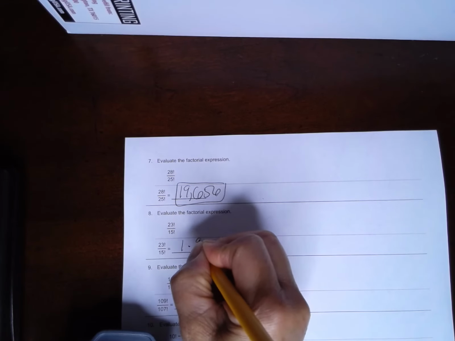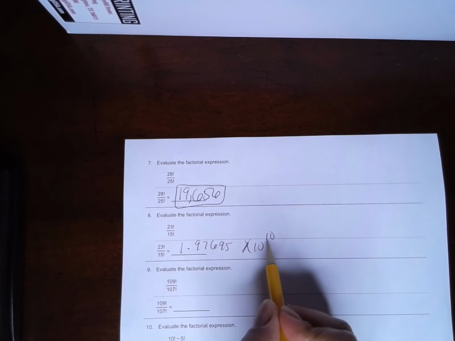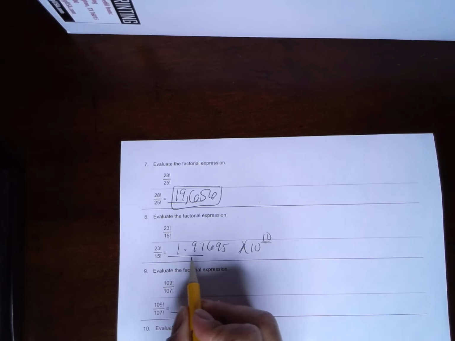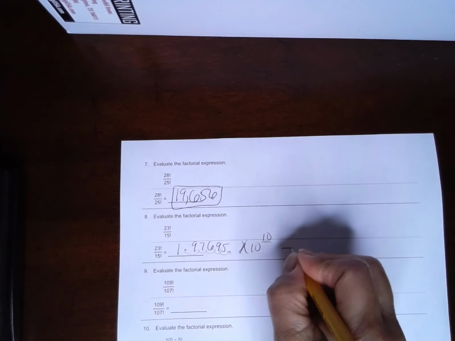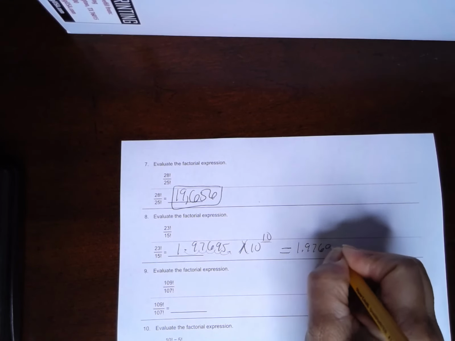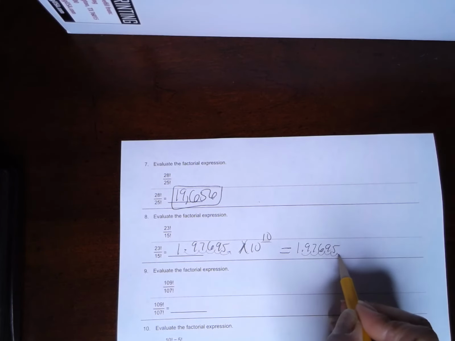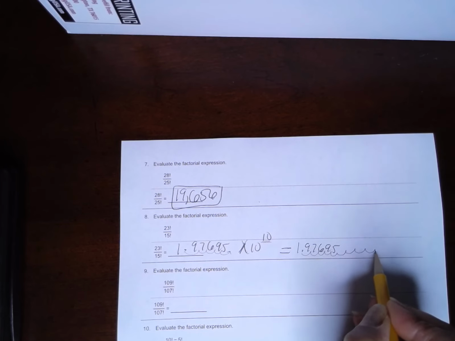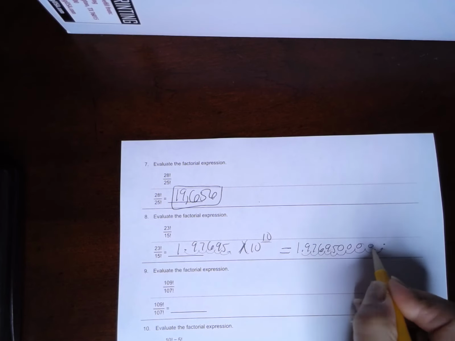Okay, so notice that this one is giving us this answer, 1.97695 times 10 to the 10th power. So it is a positive exponent of 10. What that means is that you will need to move the decimal point over 10 times in order to get a number that doesn't have a decimal. So this is equal to 1.97695, and I have to go 10 times. 1, 2, 3, 4, 5, 6, 7, 8, 9, 10. The decimal point will be at the end, and then we'll put zeros inside.